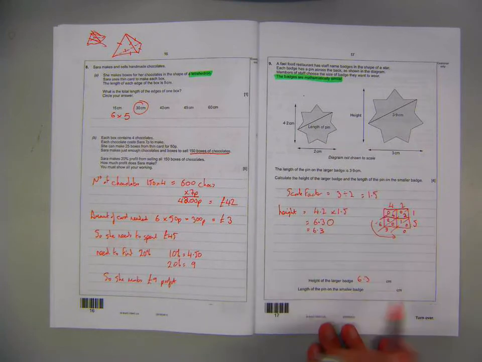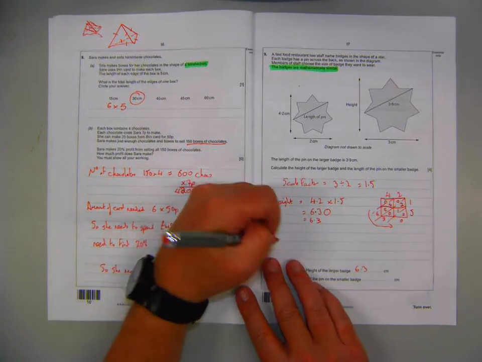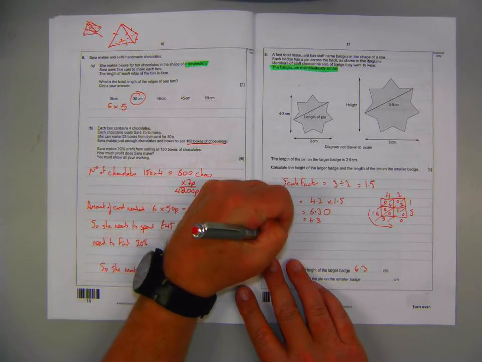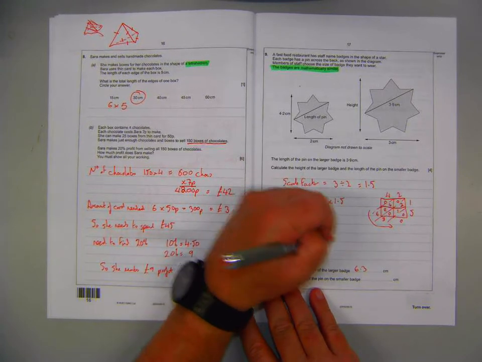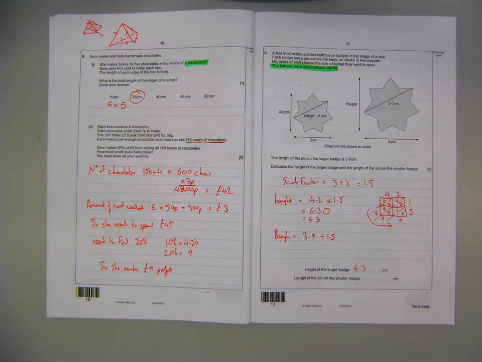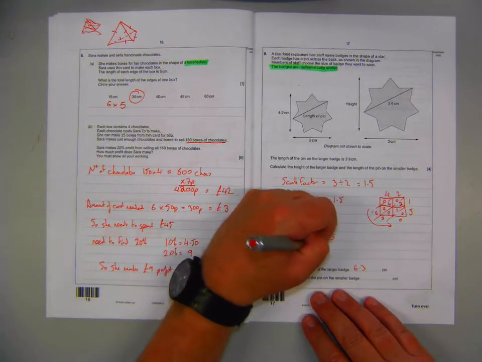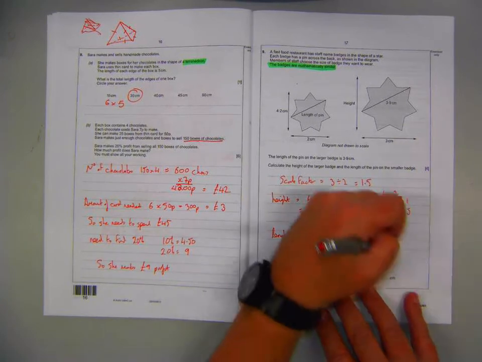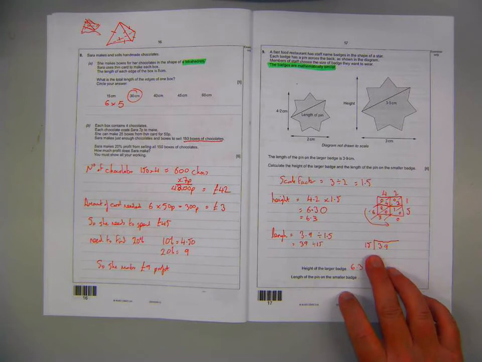To get the length of the pin, we're shrinking, so we're dividing. So it'll be 3.9 divided by 1.5, which is going to be the same as 39 divided by 15. So if we think about 39 divided by 15, 15 into 39 goes twice.